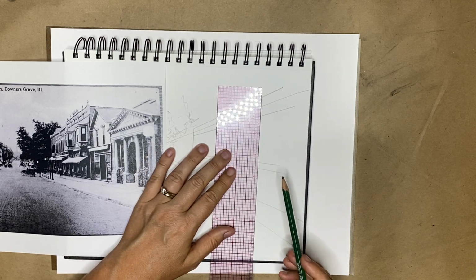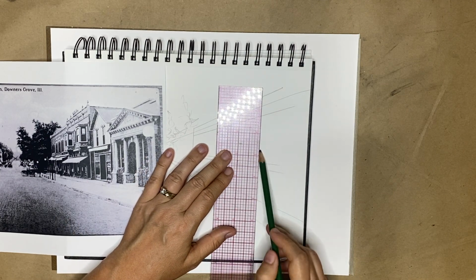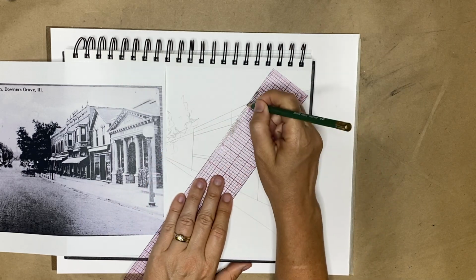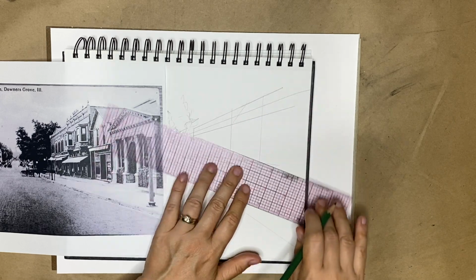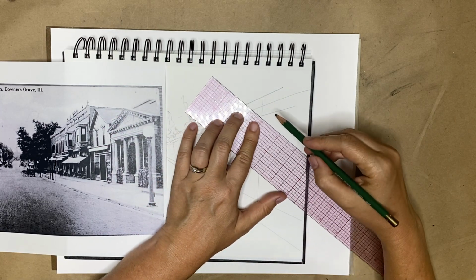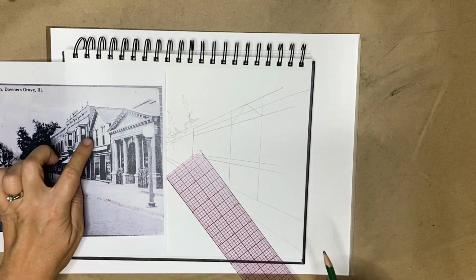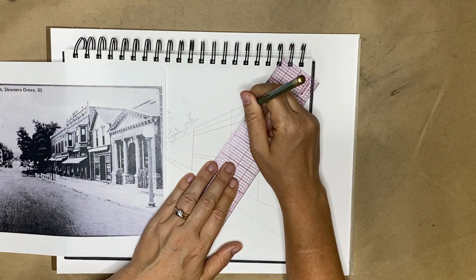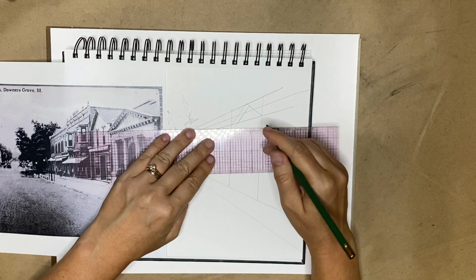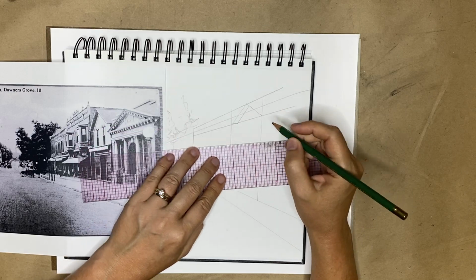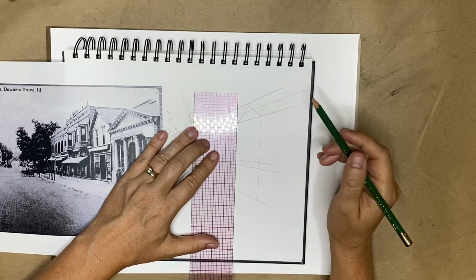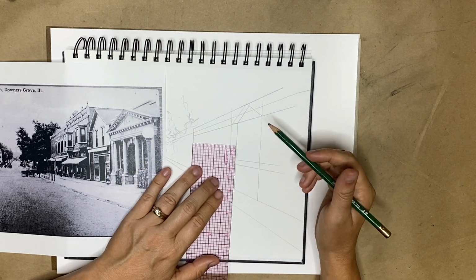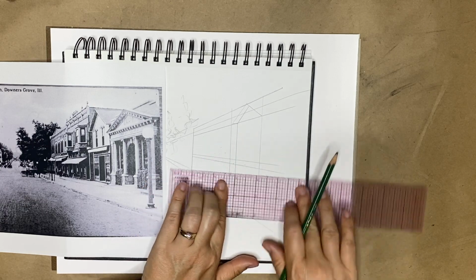And then I'm going to come into finding this house shape. So here's this one. So you can start to see how you would build this set of buildings. Here's the next one.